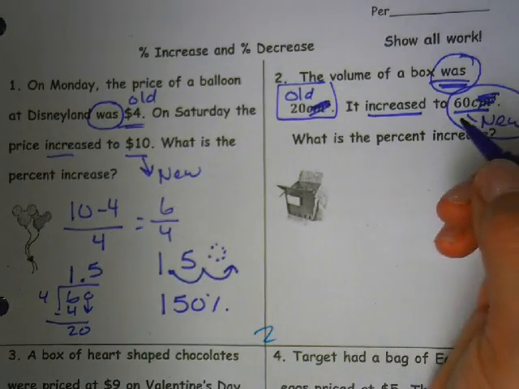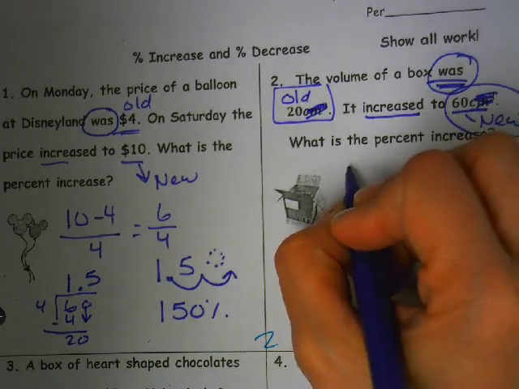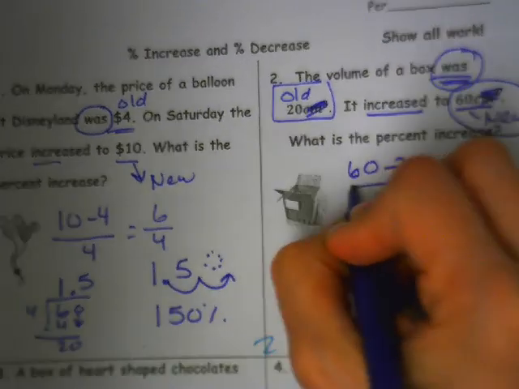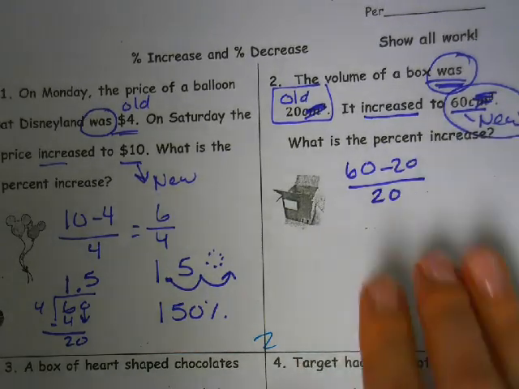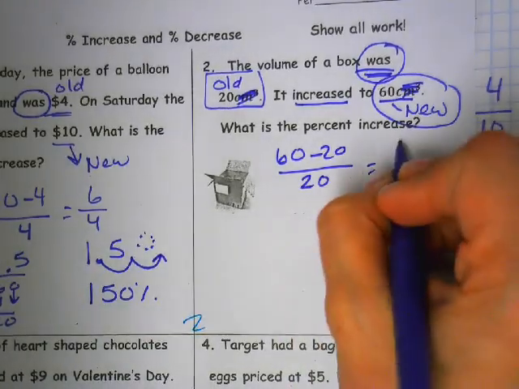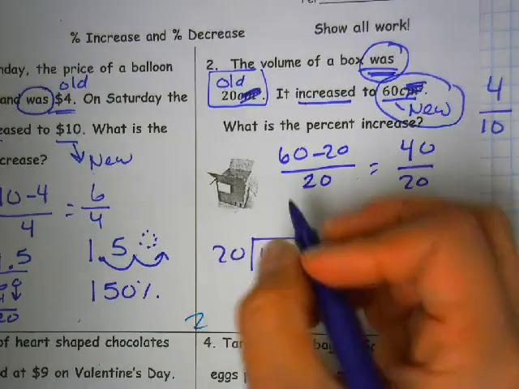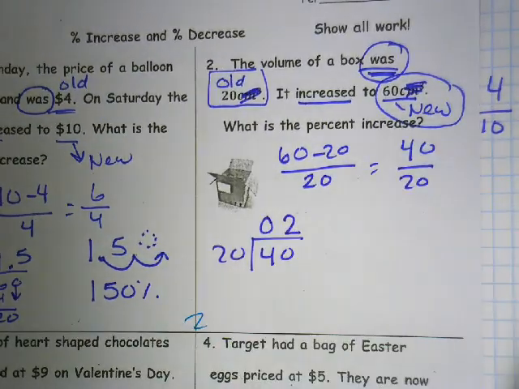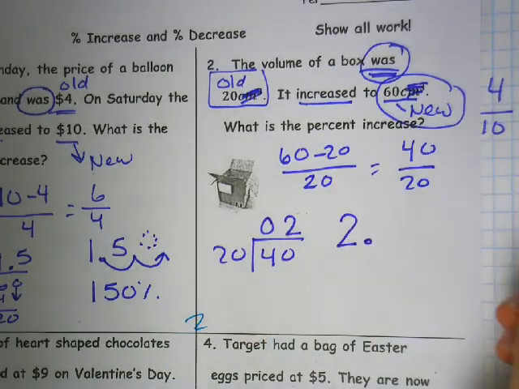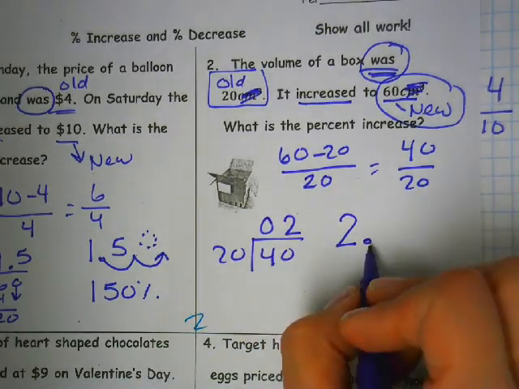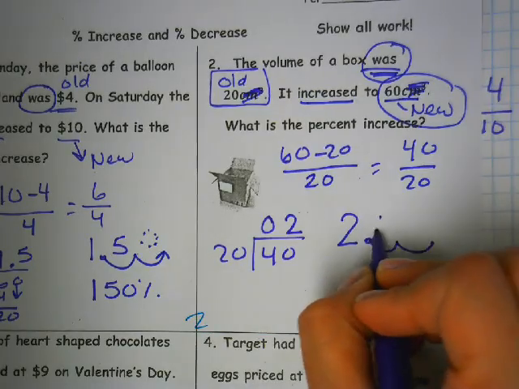All right. So, new minus old divided by old. So the 20 goes on the bottom. I have 40 divided by 20. That gives me 2. How many times do I move the decimal? 1, 2. Fill in the space with a 0.